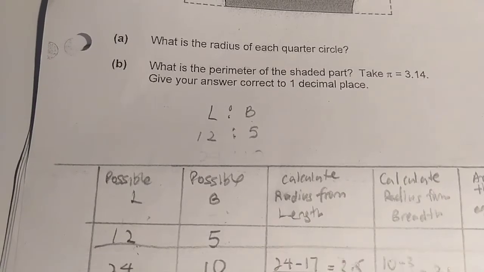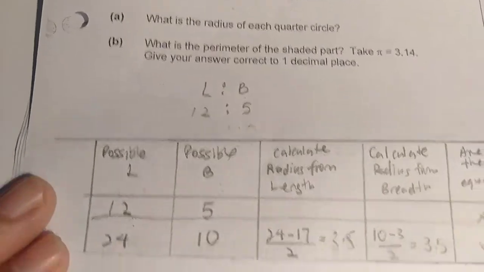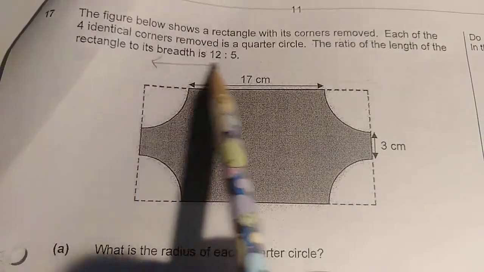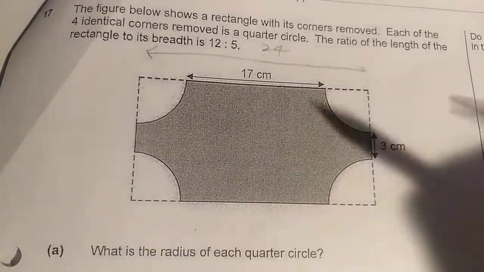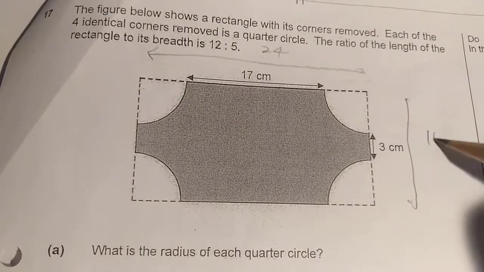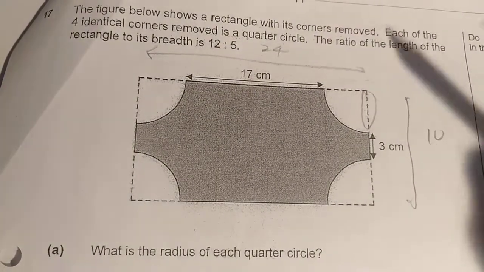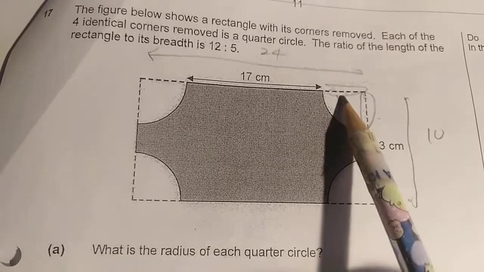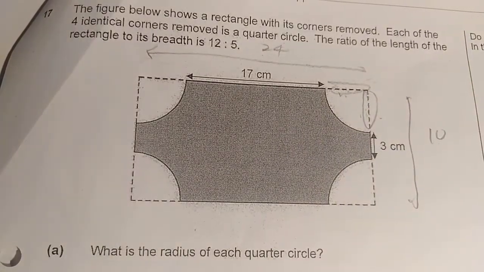I times 2, times 2. I'll have 24 and 10. Let's try this. Is it possible to be 24 and 10? Well, it's possible. But how do I check that it's possible? If this is really 24, if this is really 10, then when I find out this value and this value, these two must be the same, since this is the same radius of the same circle.